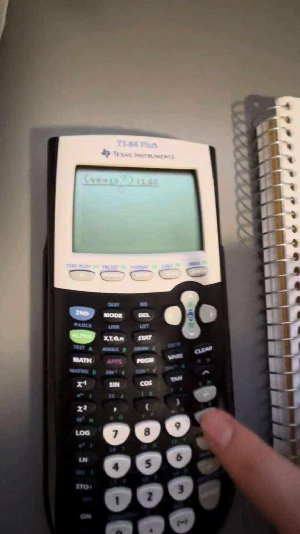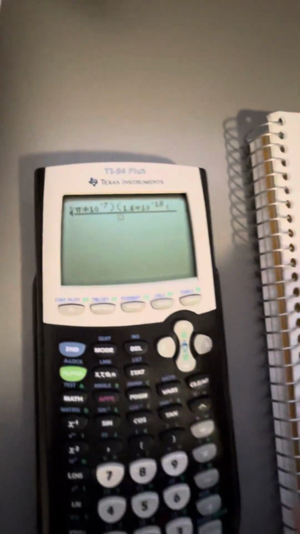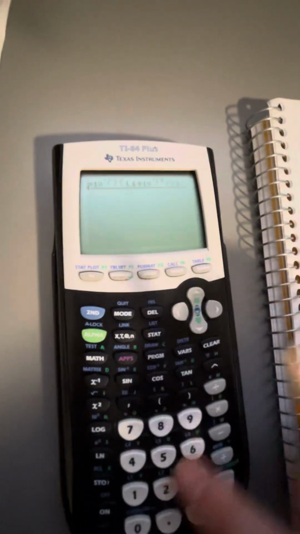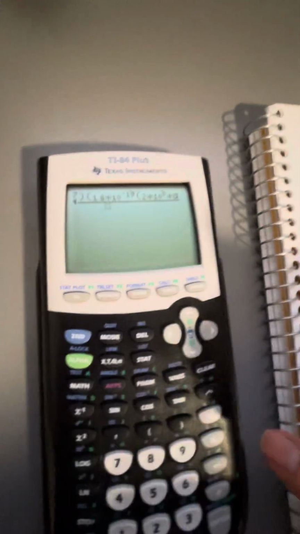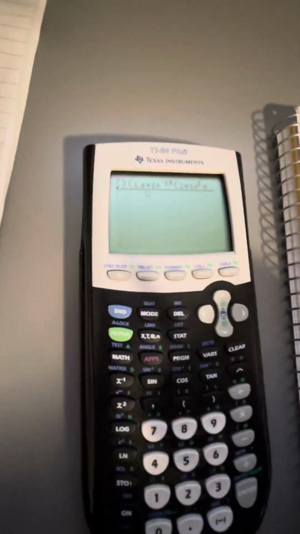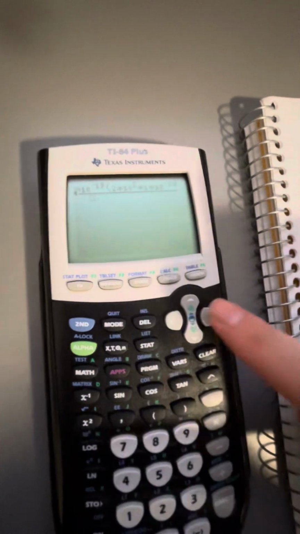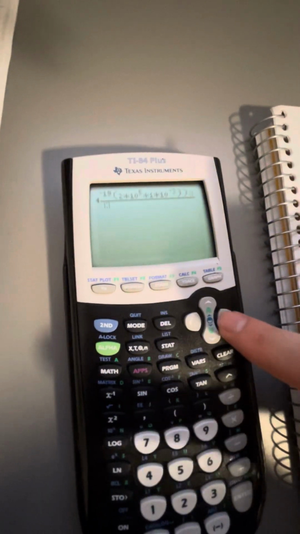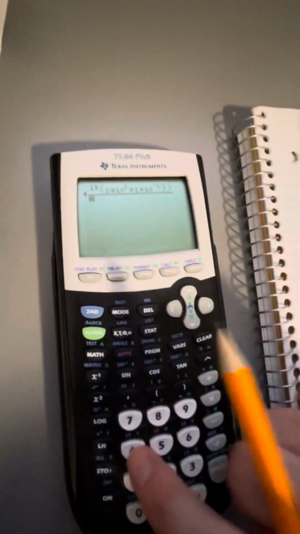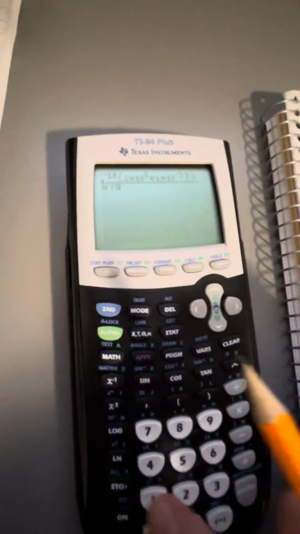Let's do that out here. 1.6 multiplied by the cross product, so 2 times 10 to the 5th, multiplied by 1 times 10 to the negative 3rd. That's all over 4 pi times r cubed.